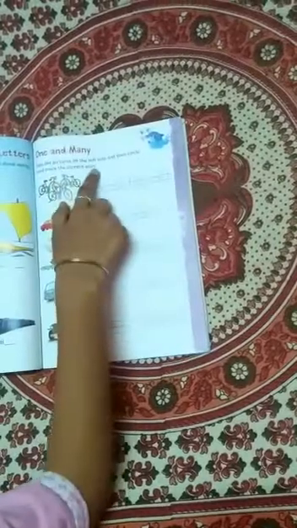Right? Page number 61. One and many. Students, see the picture on the left side and then circle and trace the correct word.